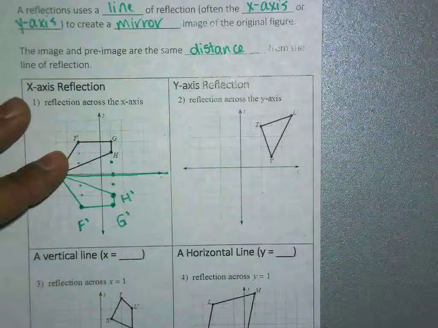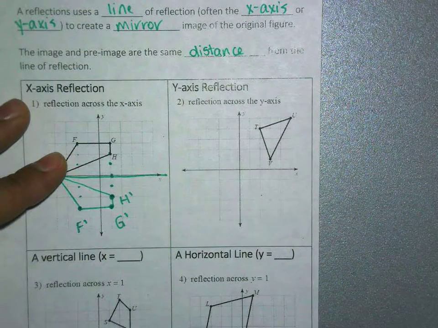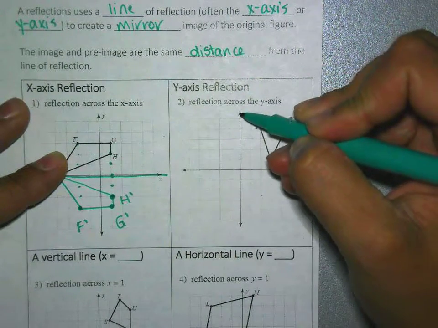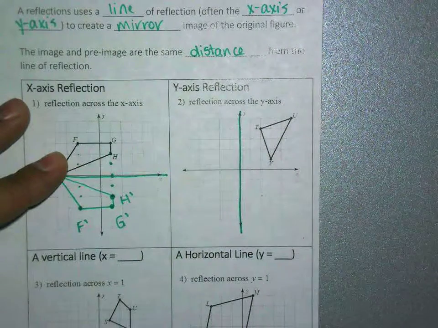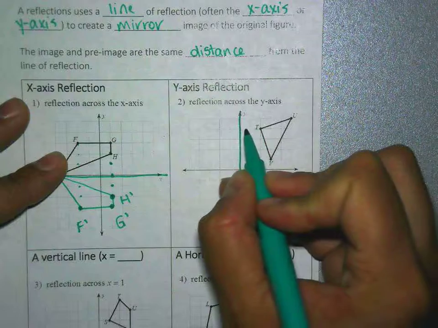The second example we're going to do is the reflection over the y-axis. Just like we did with the x-axis, we're going to locate the y-axis. I'm going to highlight it so that I know to focus on that. And I'm going to count the distance of each point to the y-axis and go in the opposite direction.